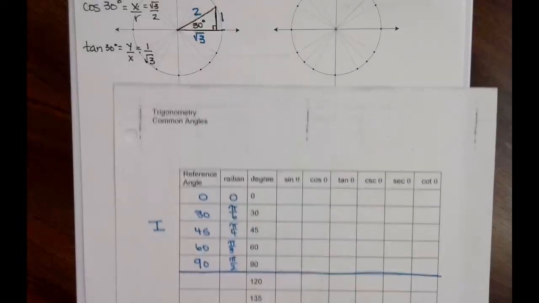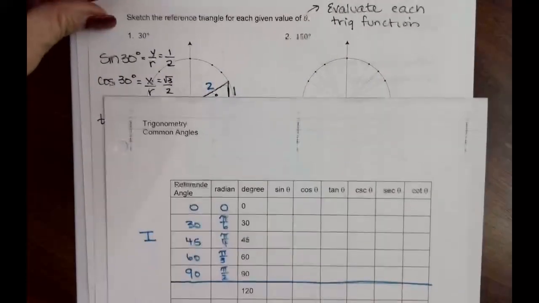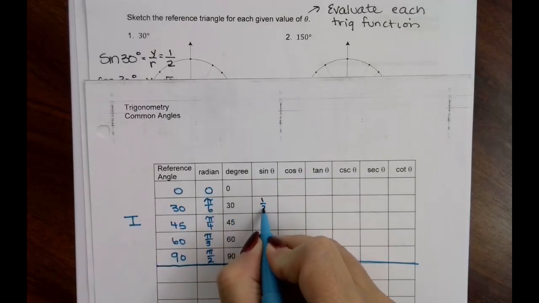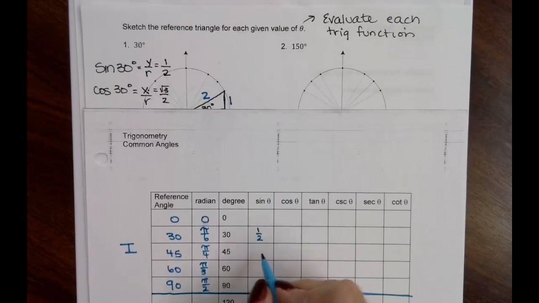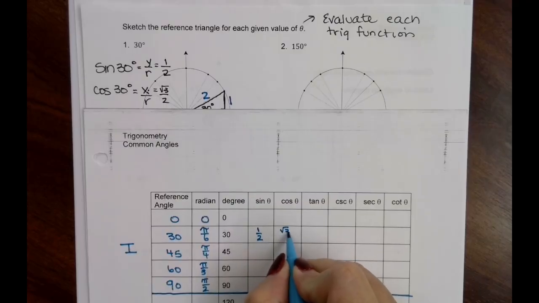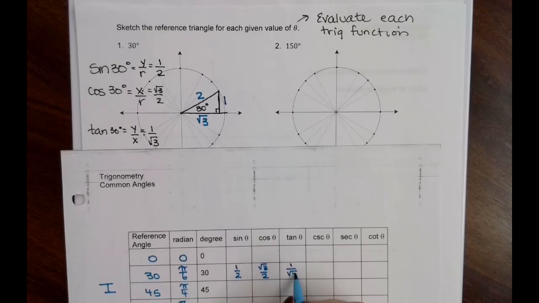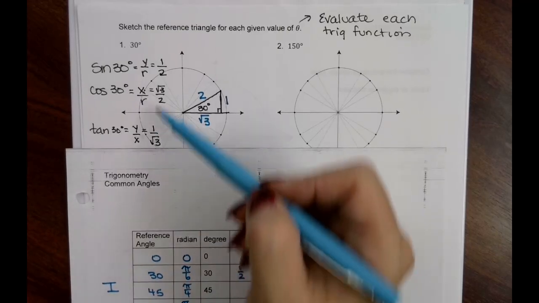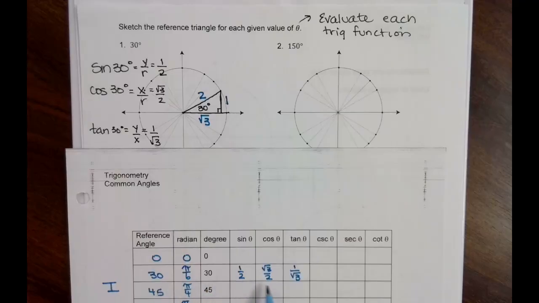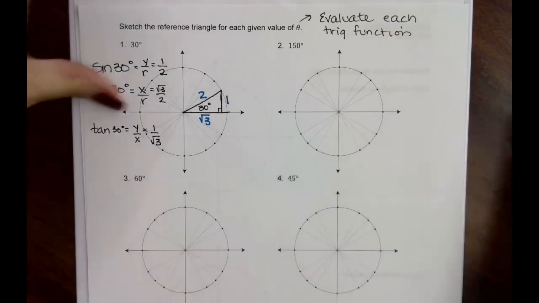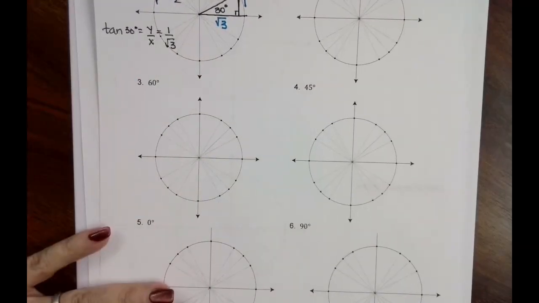Okay. Now if we go back to what we just did here with sine, we said that sine of 30 is going to be 1/2. And cosine of 30 is going to be the square root of 3 over 2. And tangent of 30 is going to be 1 over the square root of 3. So all I did is I took these values of 30, because this is my special triangle, and I wrote these angles down here. Okay? Let's go down here and do this 60-degree triangle, and we're going to come back.